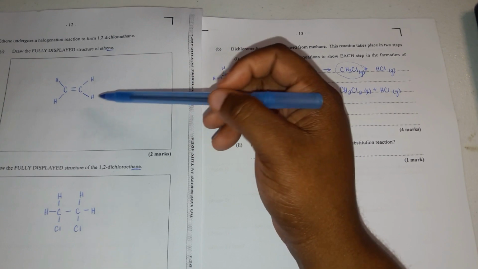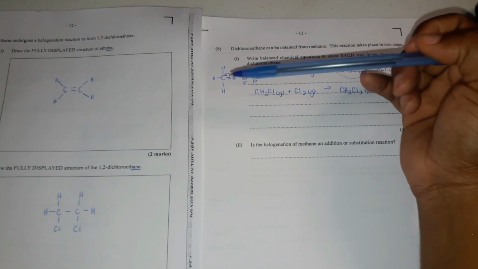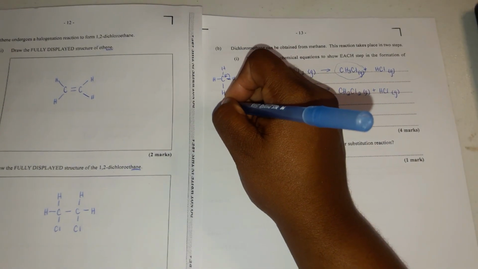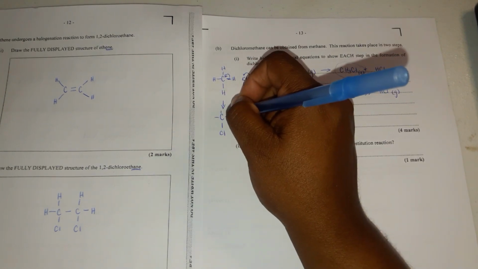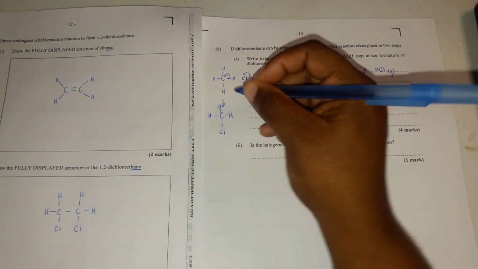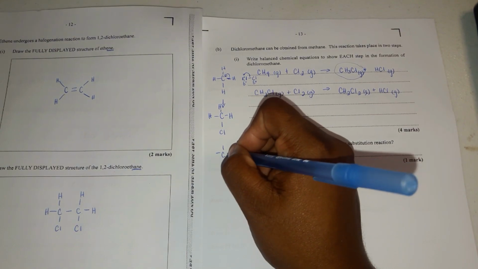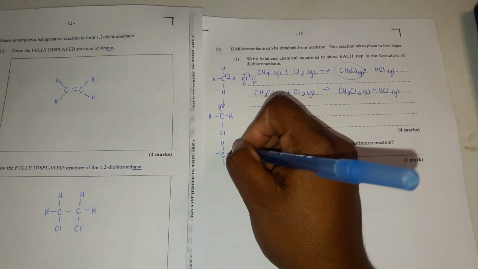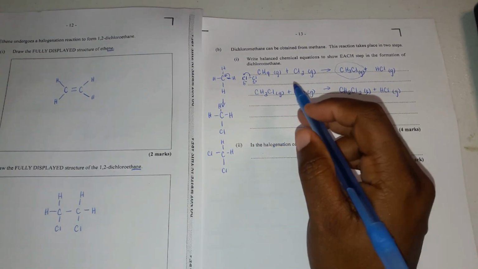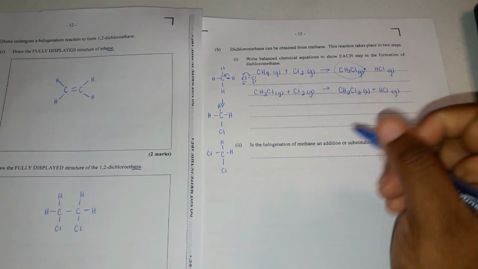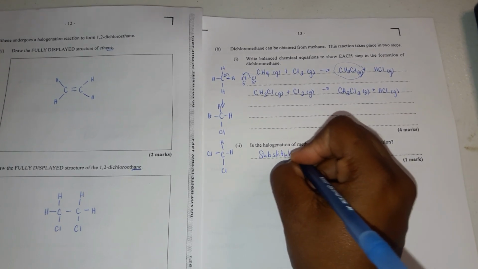So in the addition case, the molecule looks different in the structural formula. In this case the molecule will look the same, because step by step you're substituting a hydrogen atom for a chlorine atom, and then you're doing it again, substituting a hydrogen atom for another chlorine atom. So we say that whenever alkanes react in halogenation reactions, you have a substitution reaction going on. Okay?